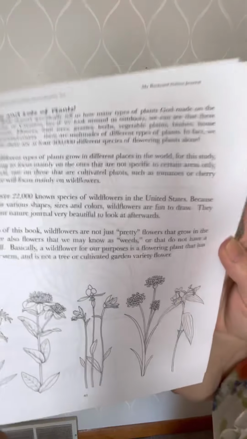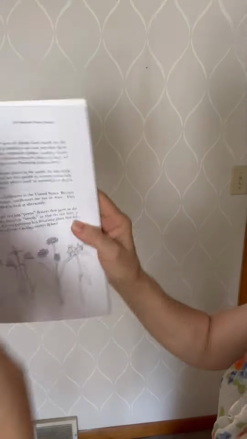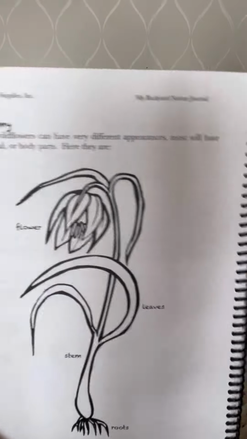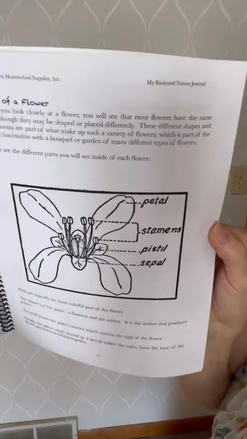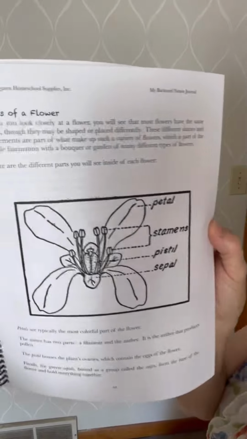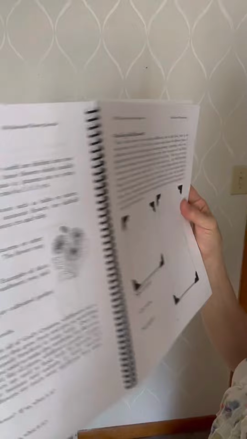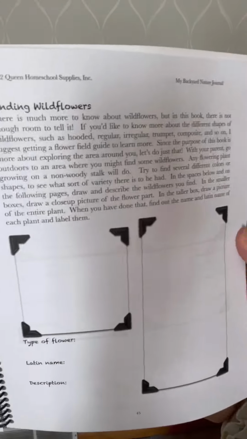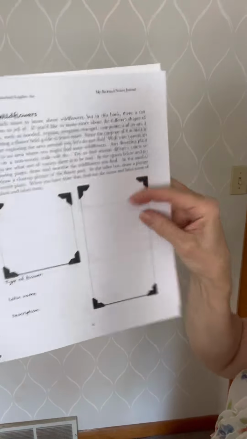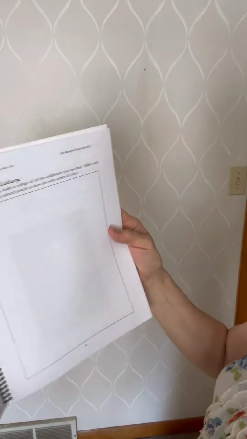Now we're moving into plants, different types of flowers, wildflowers. Okay, so the parts of a flower here for them, parts of the body of a flower, parts of the actual flower head, different classes of flowers, and then places for them to find and draw wildflowers, both the whole flower as well as just the head of the flower, and the names of the flower, the Latin names and classifications of those flowers. So you'll find several pages like that. Place for wildflower collage for them to draw.